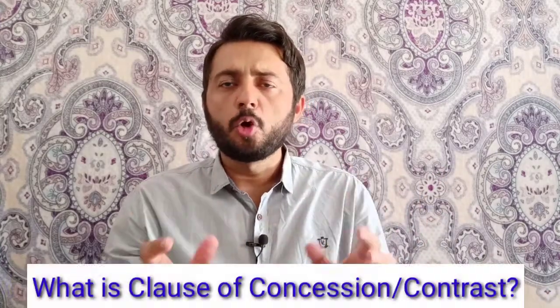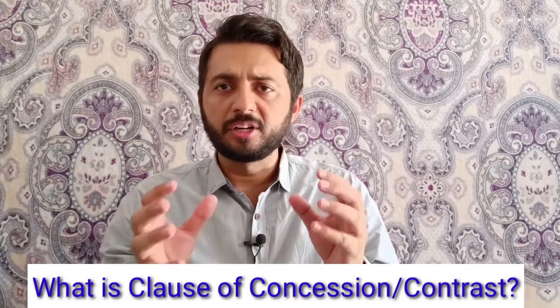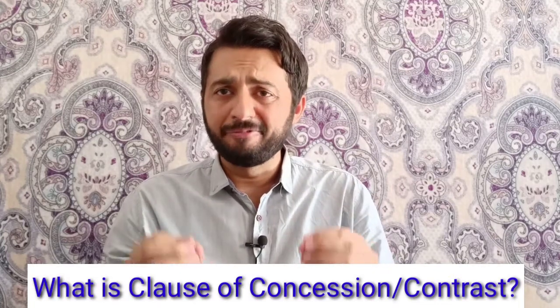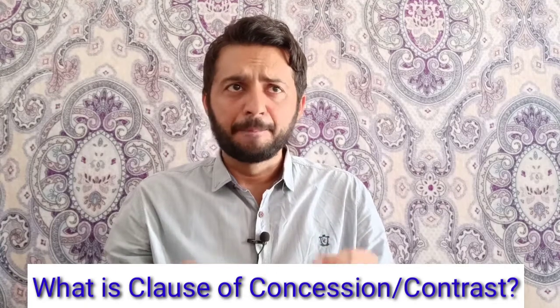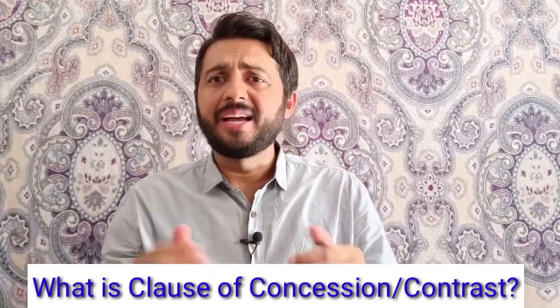And this is a type of clause in which we acknowledge, we confess, or we admit something, and in the main clause we introduce the opposite of what we admit or acknowledge. So by definition, clause of concession or clause of contrast is a type of adverbial clause which expresses an idea that suggests the opposite of what is stated in the main clause.